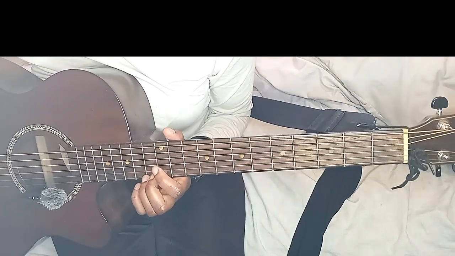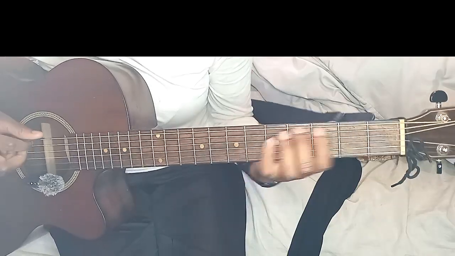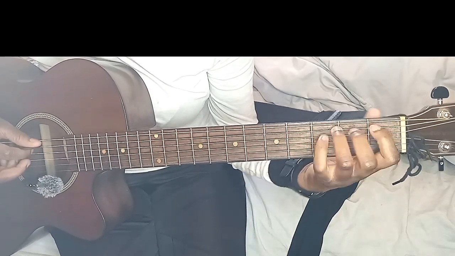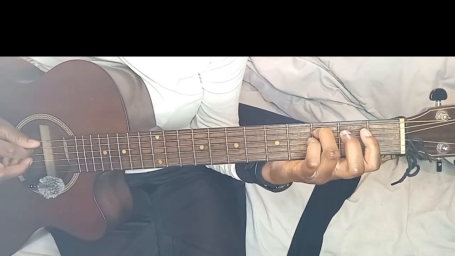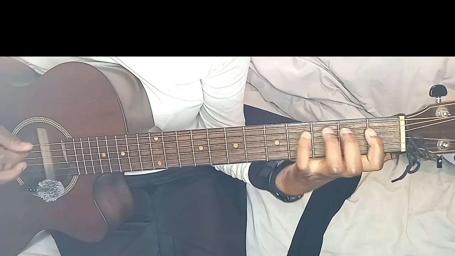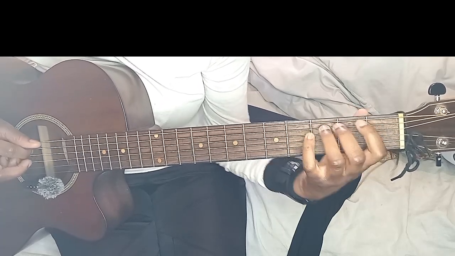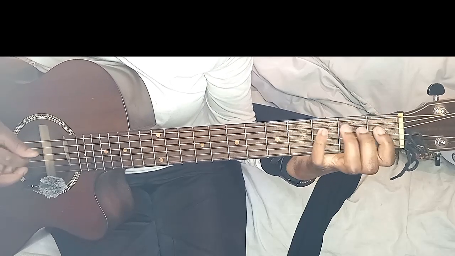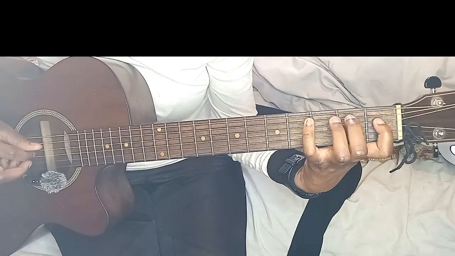And the thing is, the 4th degree, you know, it only has 2 notes. And the next one, the 5th degree, has also 2 notes as well.